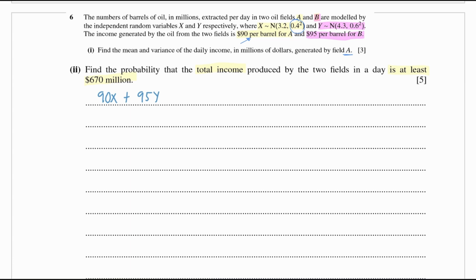Okay, now 90x, that's the $90 per barrel for A. The 95 comes from here, which is the cost per barrel for B. Now, this is going to be a normal distribution, isn't it? Because they're both normal, when we add two normals together, it'll be still normally distributed. Okay, now we've just got to find out what these two, the mean and the standard deviation, are.